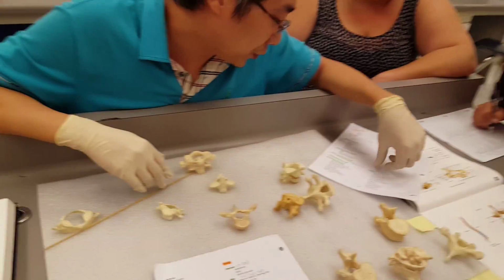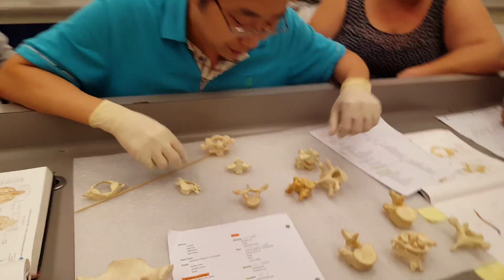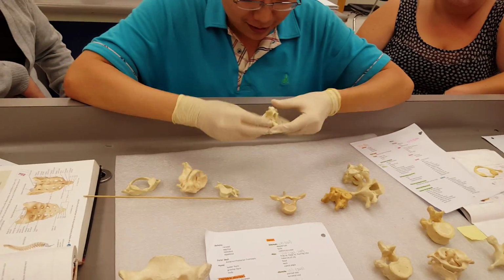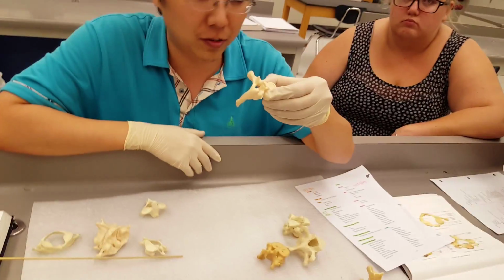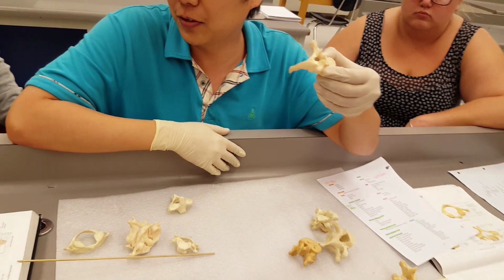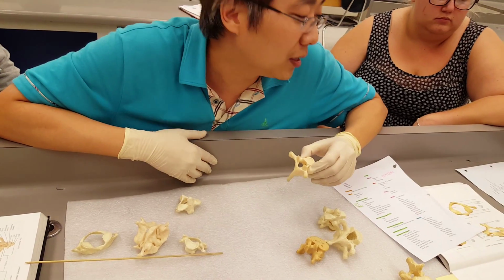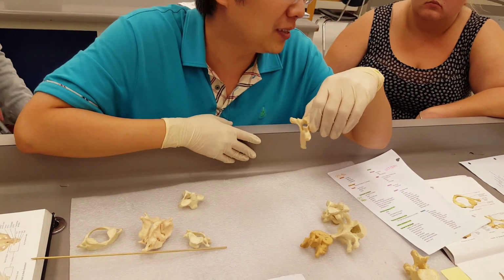The thoracic vertebrae, T1 to T12, and I probably should use a skeleton, but it's okay. What's this vertebra called? Thoracic? Foramen means hole. Anytime you hear the word foramen, think hole.